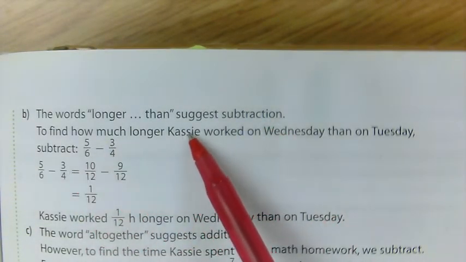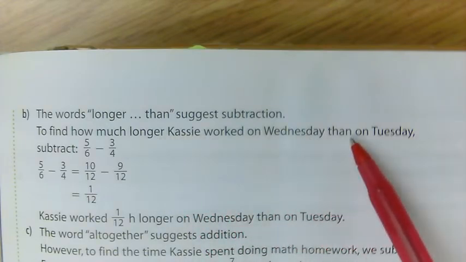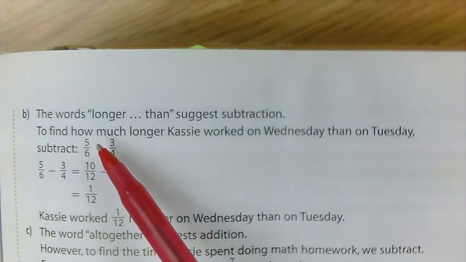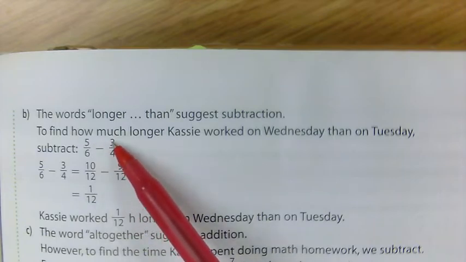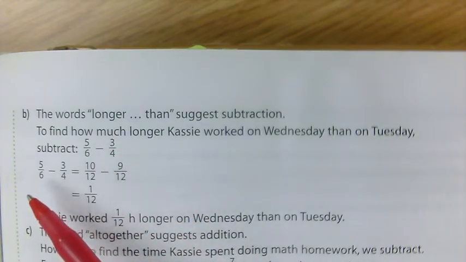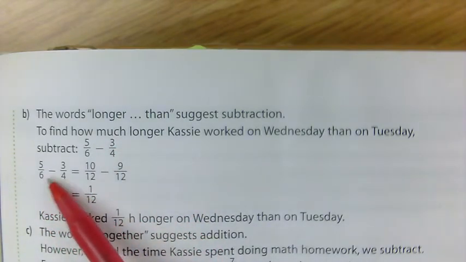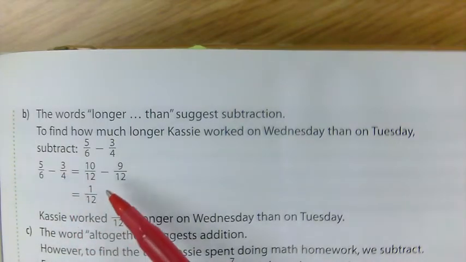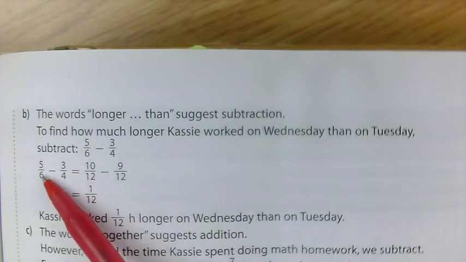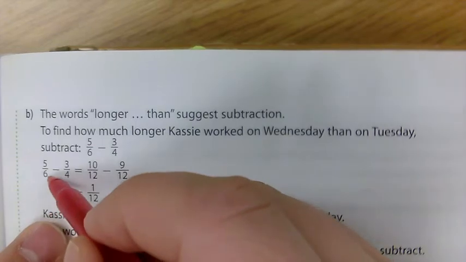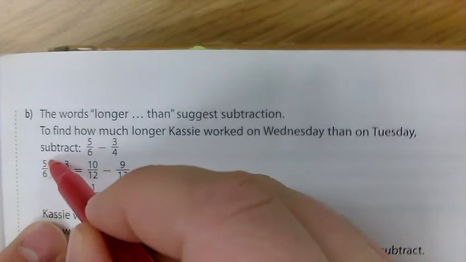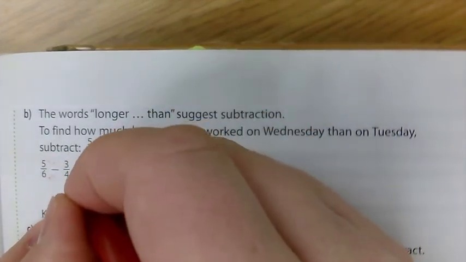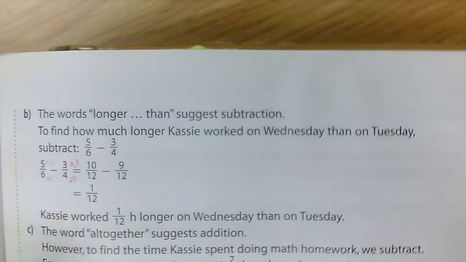To find how much longer Cassie worked on Wednesday than on Tuesday, you take the amount she worked on Wednesday and subtract the amount she worked on Tuesday. So how do we do subtraction? Just like addition, we need a common denominator. We can multiply this by 2 to get to 12, and this times 2 to get to 12, this times 3 to get to 12, and this times 3 to get to 12.